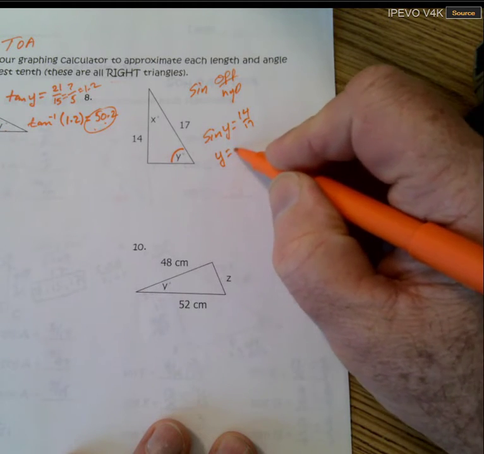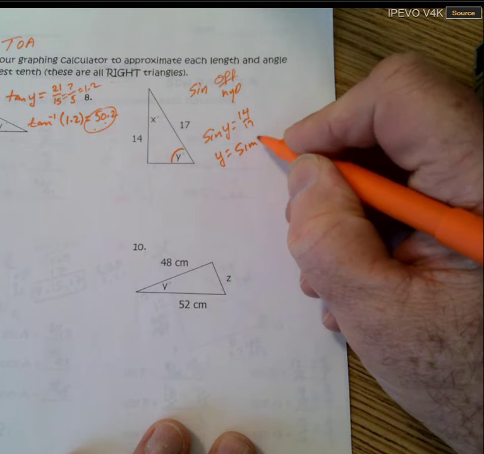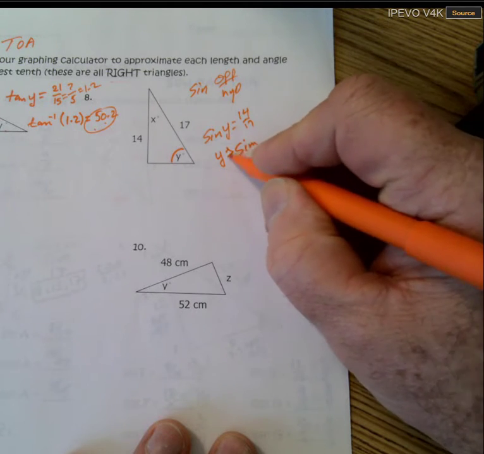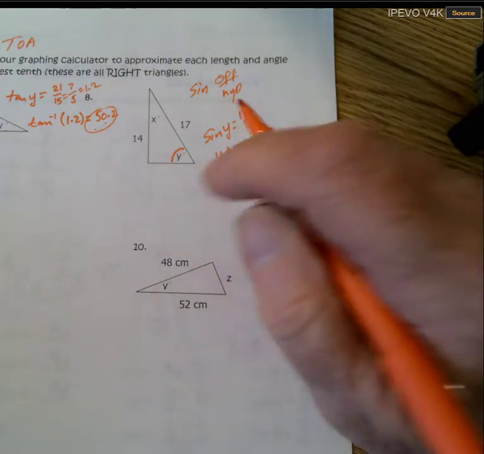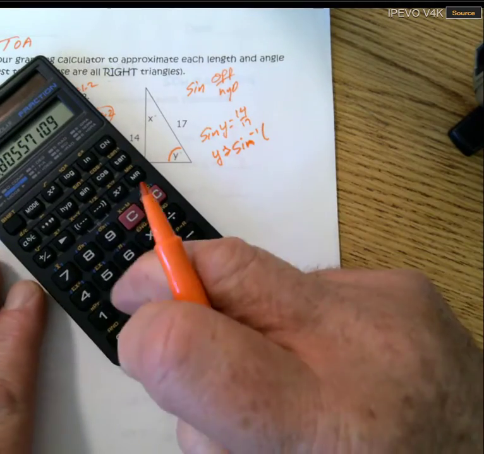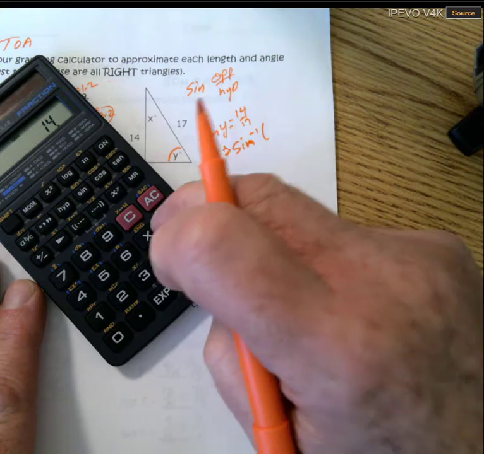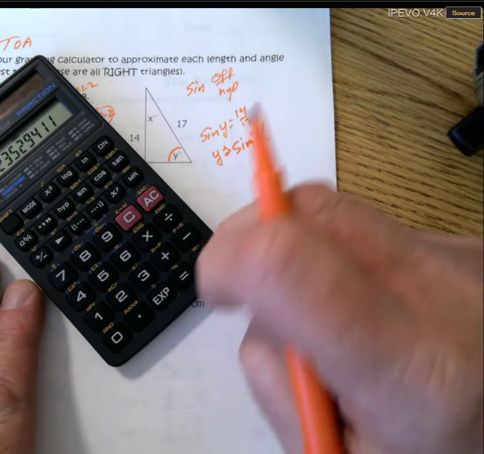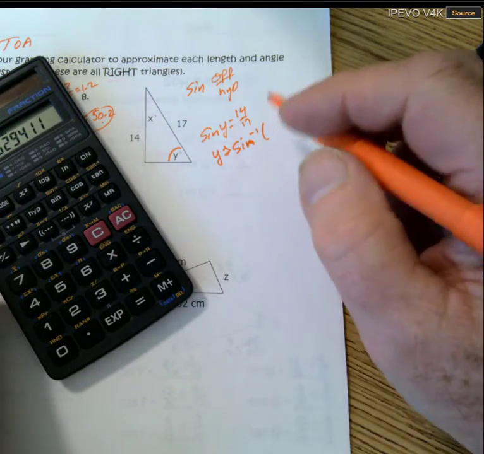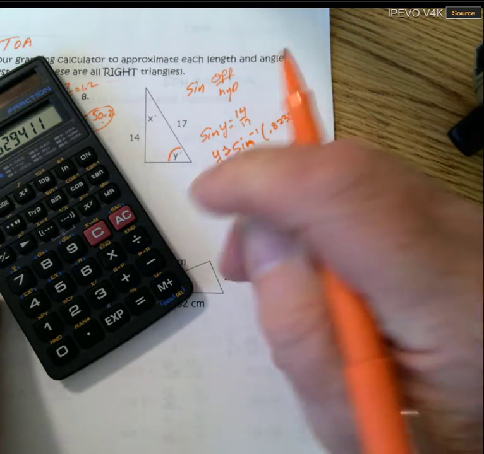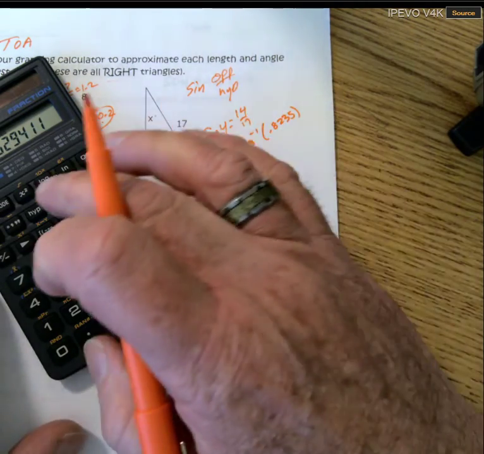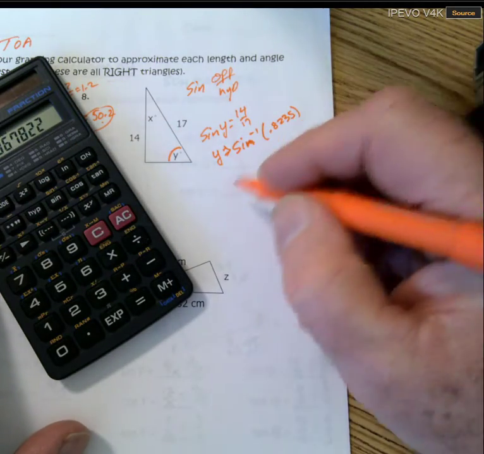Y then is going to be sine minus 1 of whatever 14 divided by 17 is. So 14 divided by 17 is 0.8235. When we do sine minus 1, inverse sine, of 0.8235, we get 55.4.